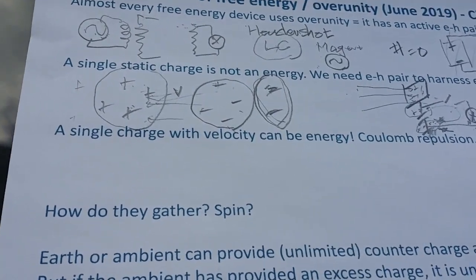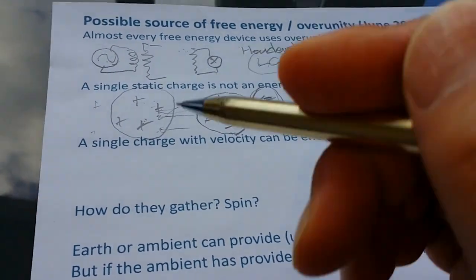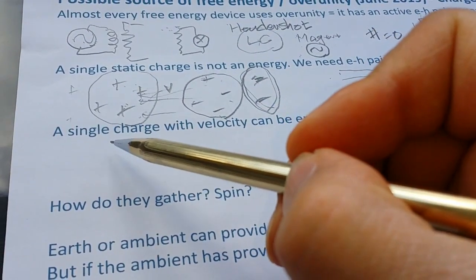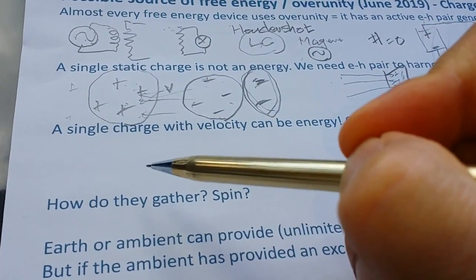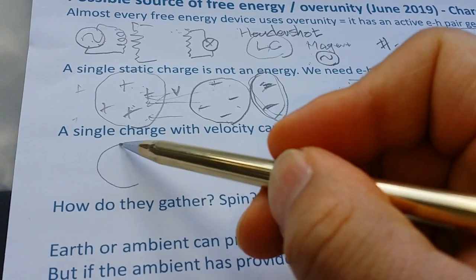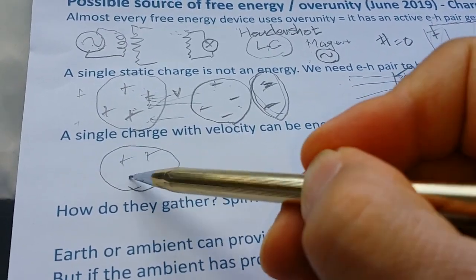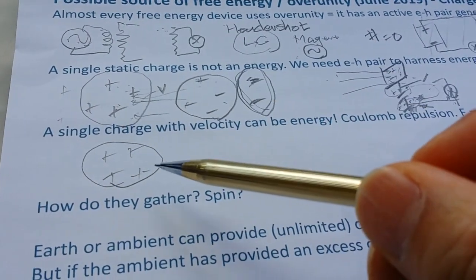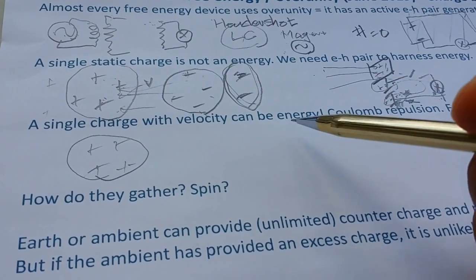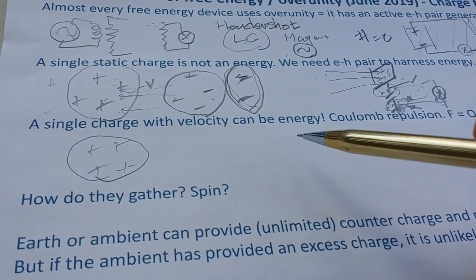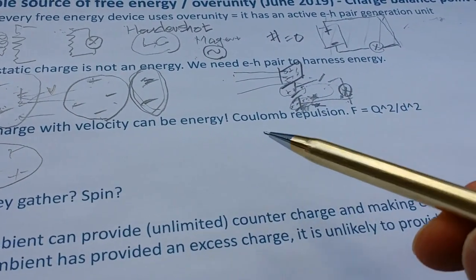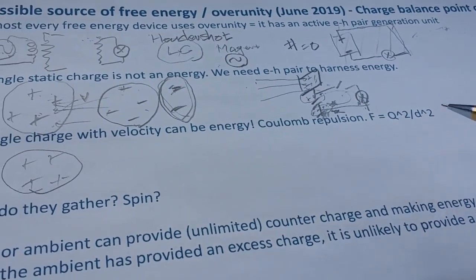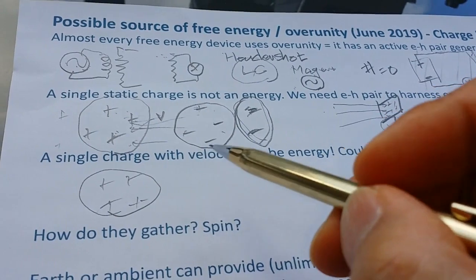Then a single charge is not an energy if it's not moving, but a single charge, if it's moving, let's say plus, plus, plus, plus, if it's moving, then it's energy. Then how can we imagine it's moving? Which is the Coulomb repulsion. Then Coulomb repulsion is this.